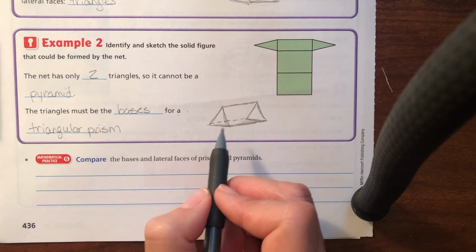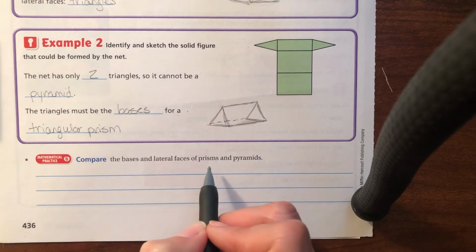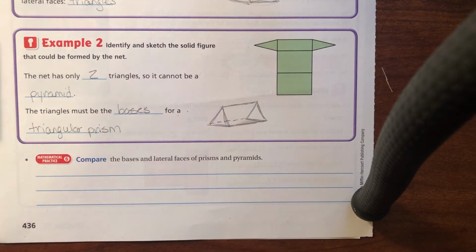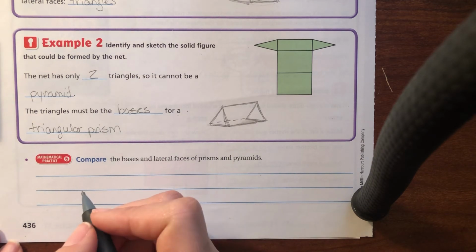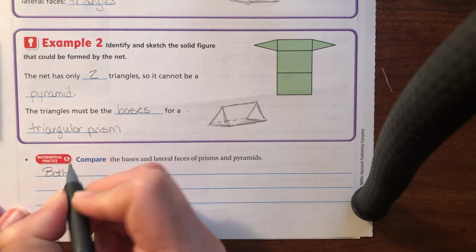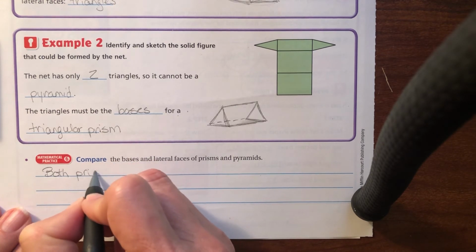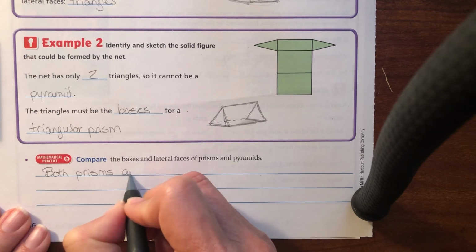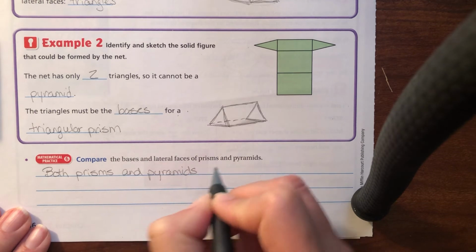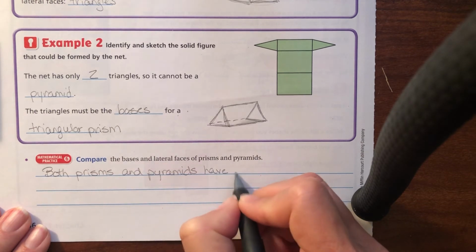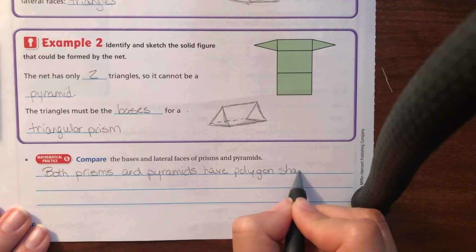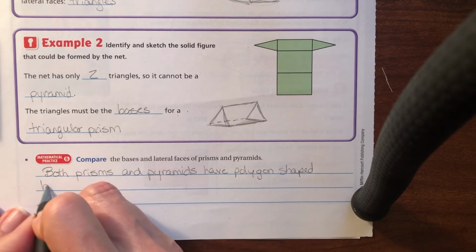Okay, so we're going to compare the bases and lateral faces of prisms and pyramids. All right, so both prisms and pyramids have polygon-shaped bases.